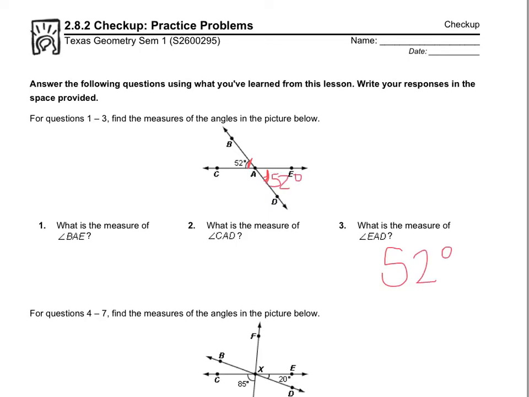Now, question number 1 asks you for the angle BAE. That's the angle made by connecting B to A to E. They didn't give us any information about that, and we didn't really talk about it in the notes, but here's what I want you to remember. If I were to draw a half circle right here, this line represents half a circle. This is called a linear pair.